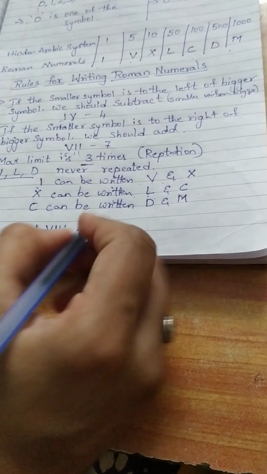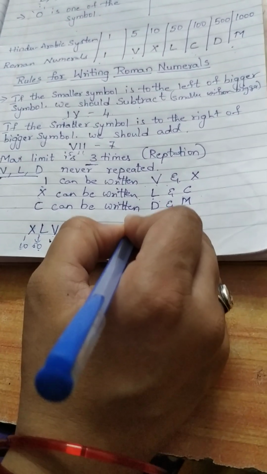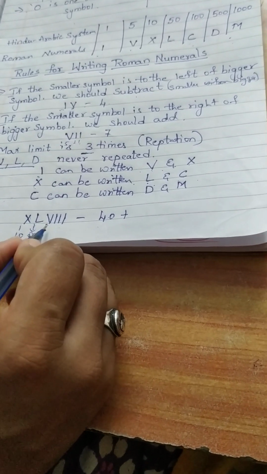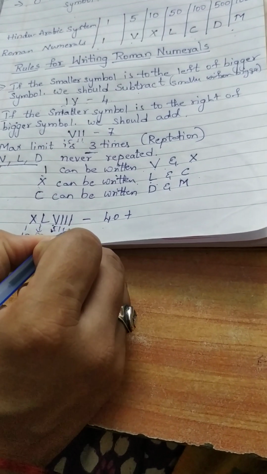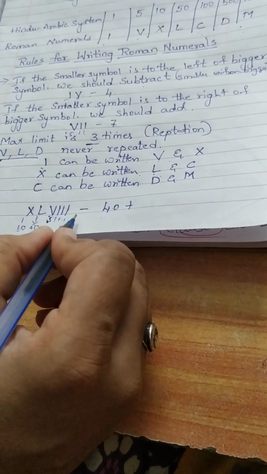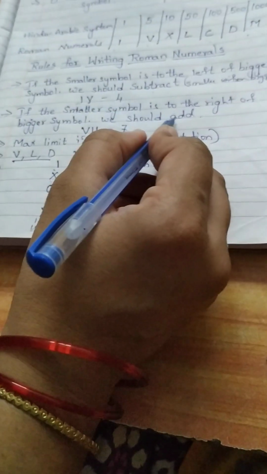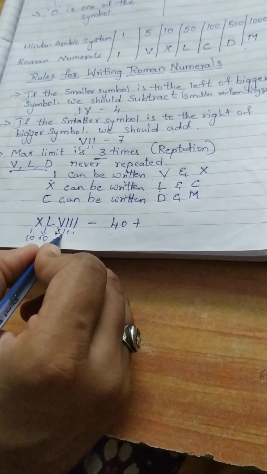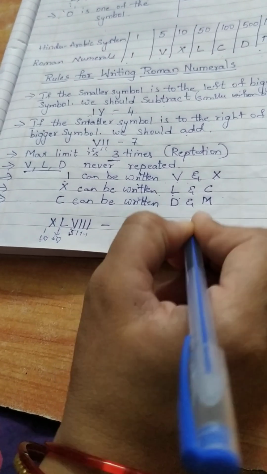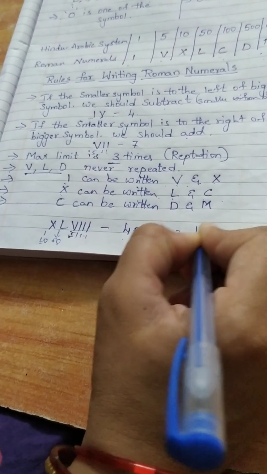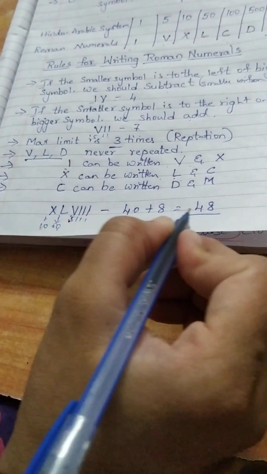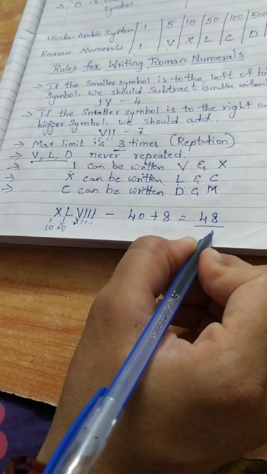And then the remaining number: 40 plus 5, and the 1s written to the right, so you should add. 5 plus 1 is 6, 7 and 8. So the representation of XLVIII is nothing but 48.